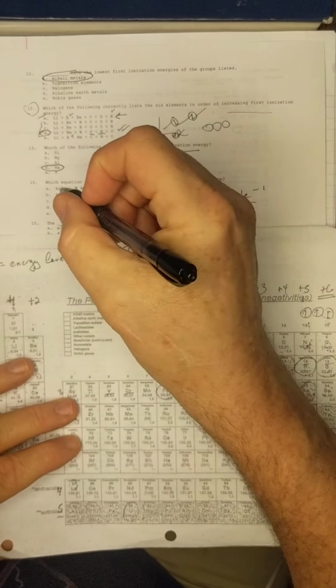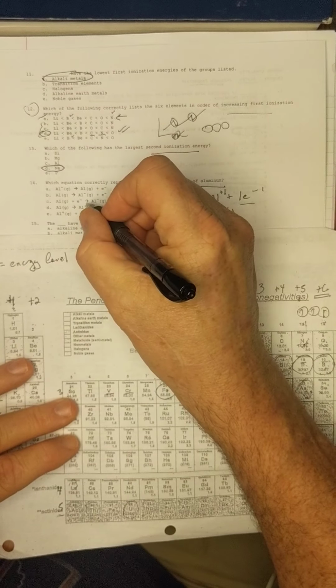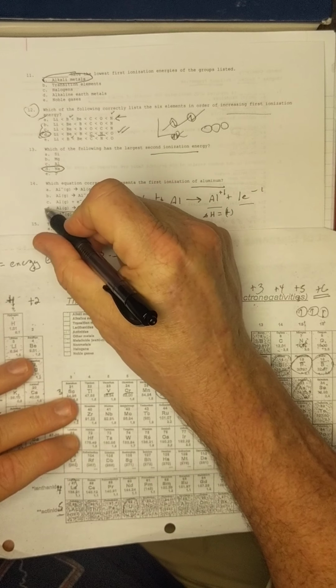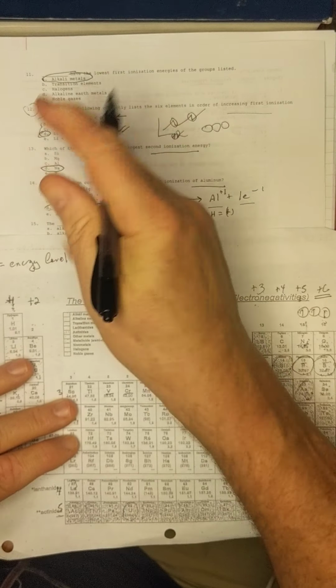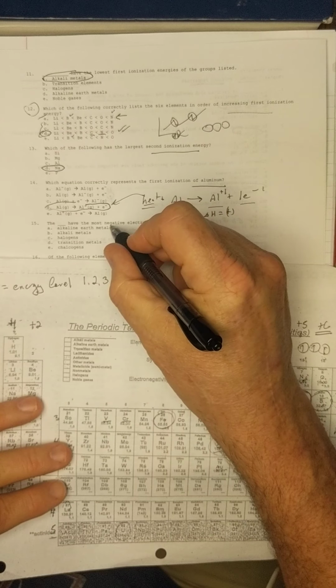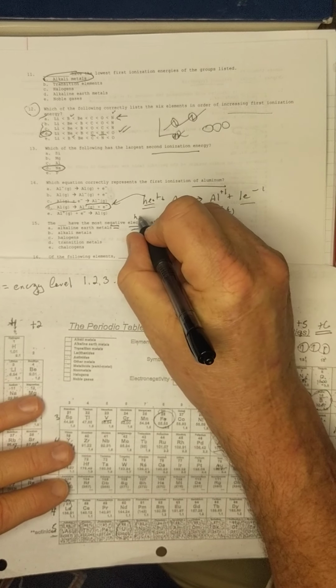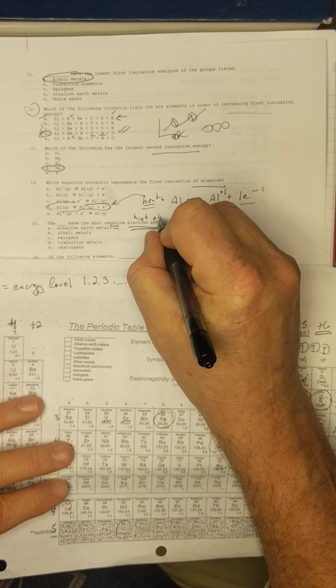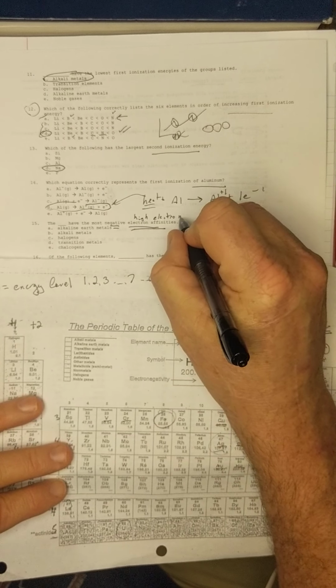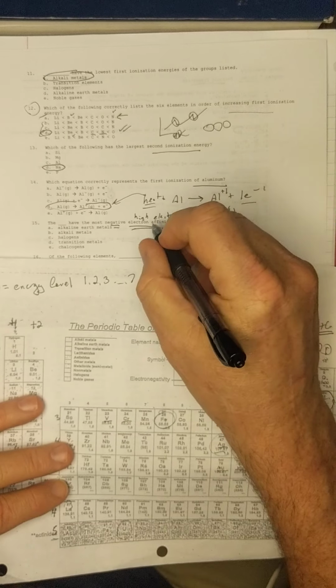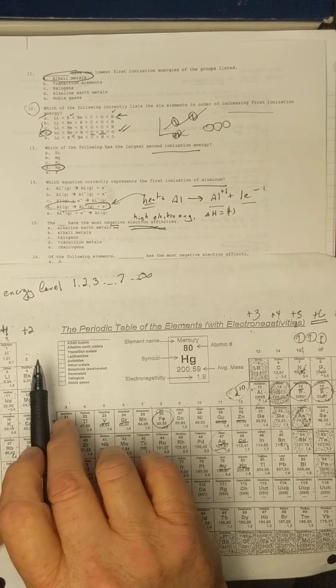So what do we have here? Looks like D. Just matching that up. Doesn't mention heat in there. Now, this is a question I wouldn't ask you. The most negative electron affinity, I would ask you the highest electronegativity. This is kind of an old test I used to ask about affinities.